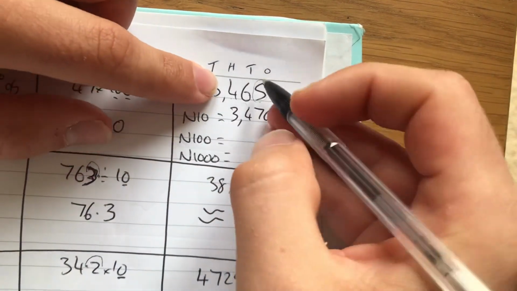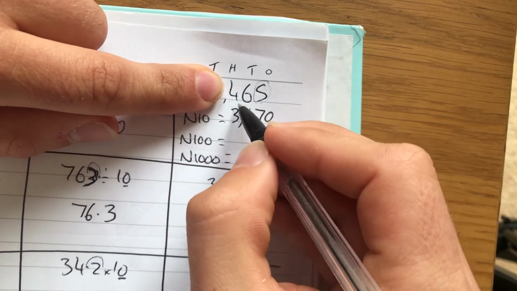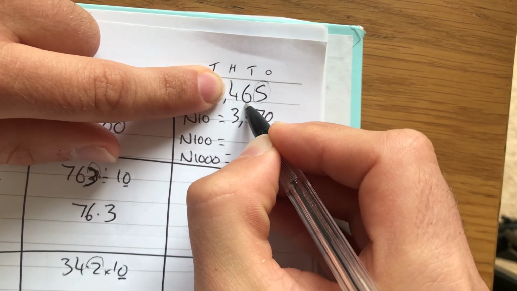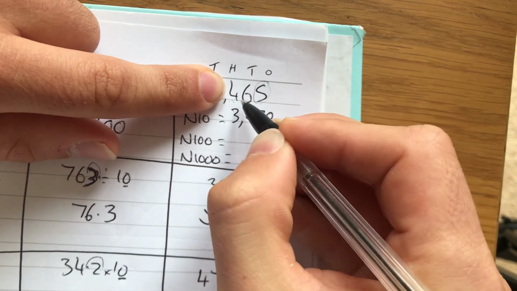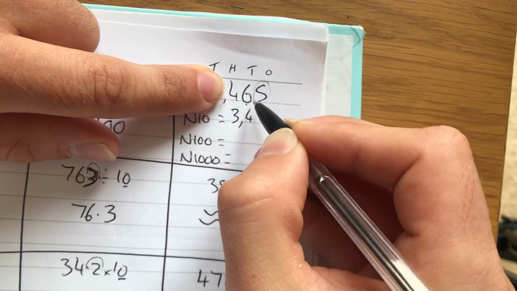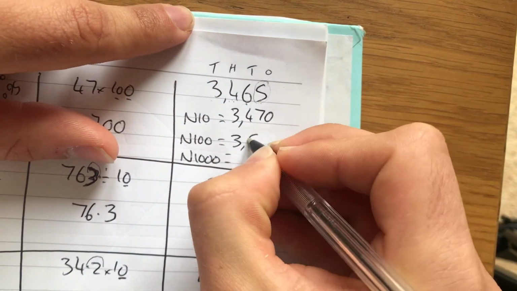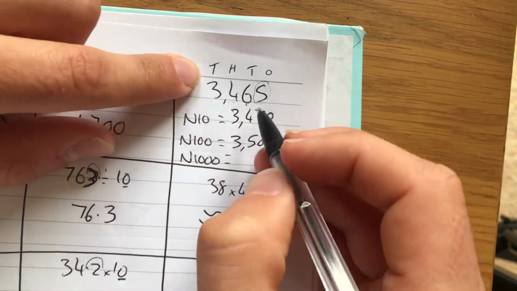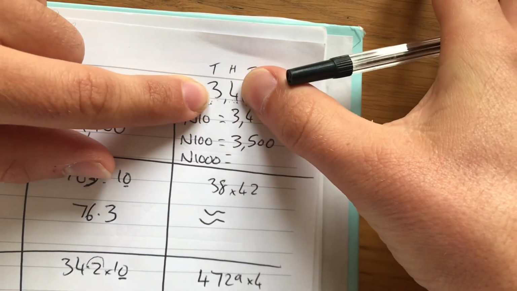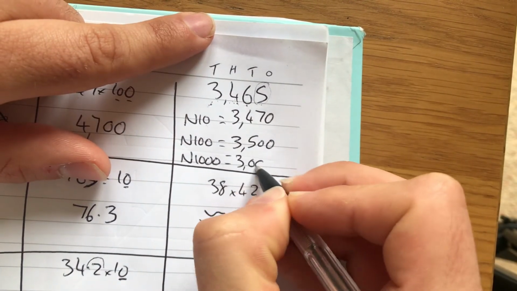Nearest 100. Right, so we're looking at the hundreds now. So we're on 465. So we're on the 4. Let's look at the number before the 4. So it's a 6. So that rounds it up. So that rounds up to 500, doesn't it? Yeah, so that goes to 3,500. And then to the nearest 1,000, let's look at the 1,000, look at the number before. Well, it's a 4, so you round down. So that goes down to 3,000.